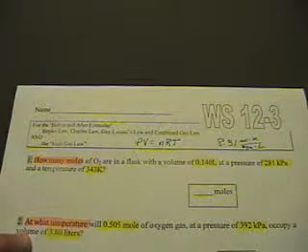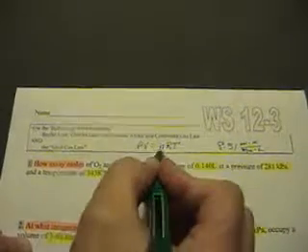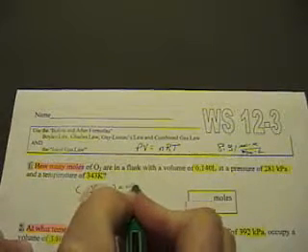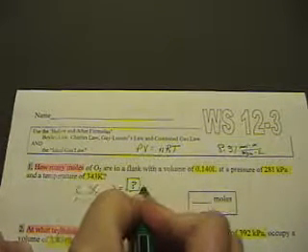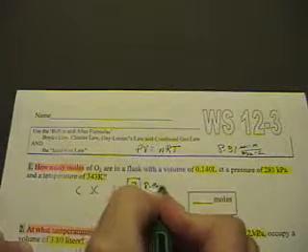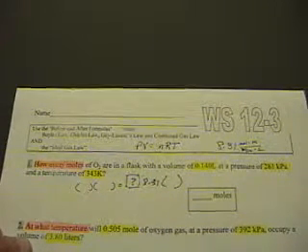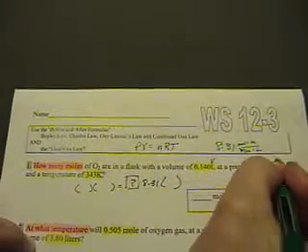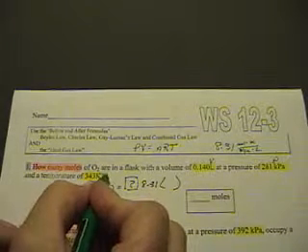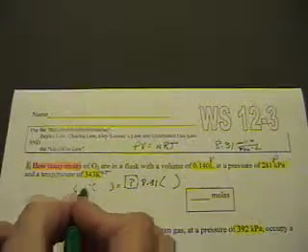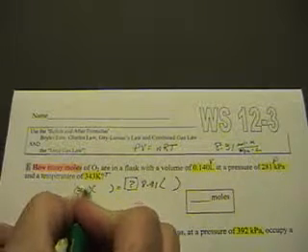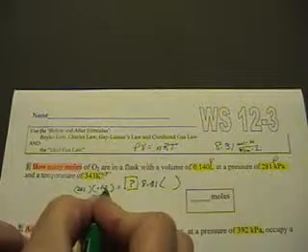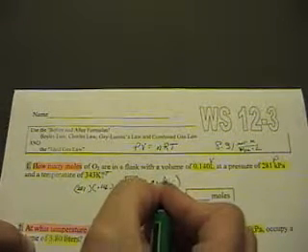Alright, so the first one says how many moles. So N is our unknown. So we're going to have a P, a V, this is going to be our unknown, R is going to be 8.31, and temperature is going to be somewhere here. So liters is volume, kPa is pressure, and Kelvin is temperature. So the P is 281, the V is 0.14, and the temperature is 343.